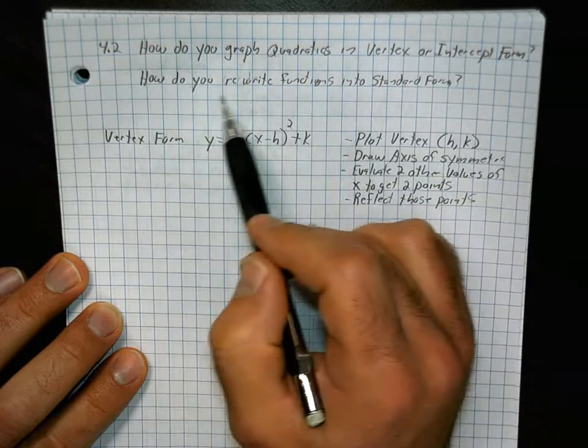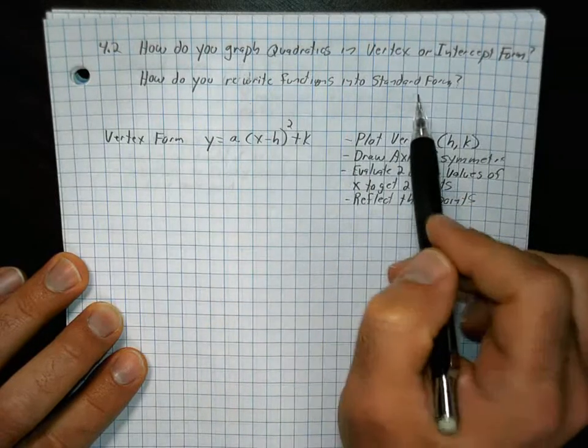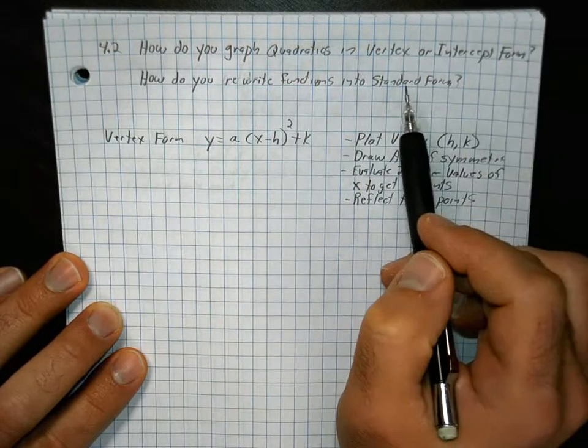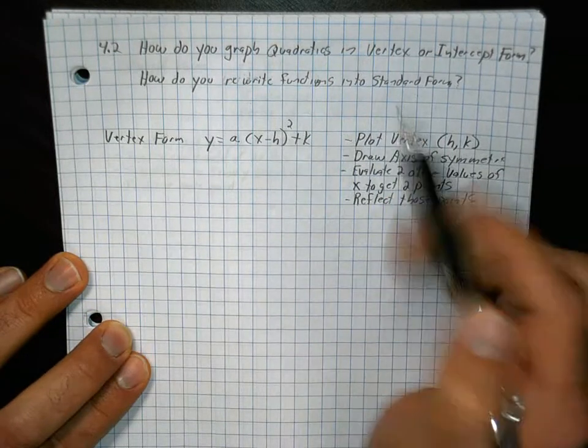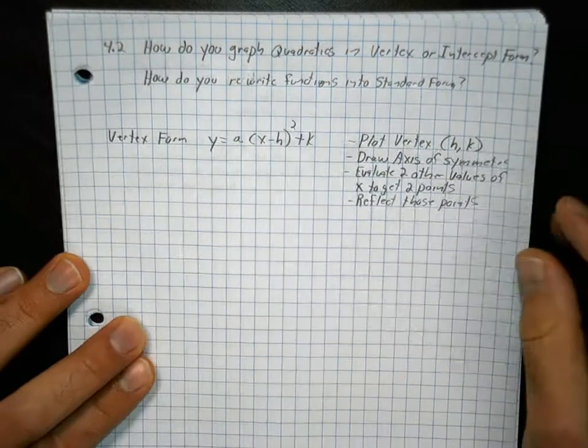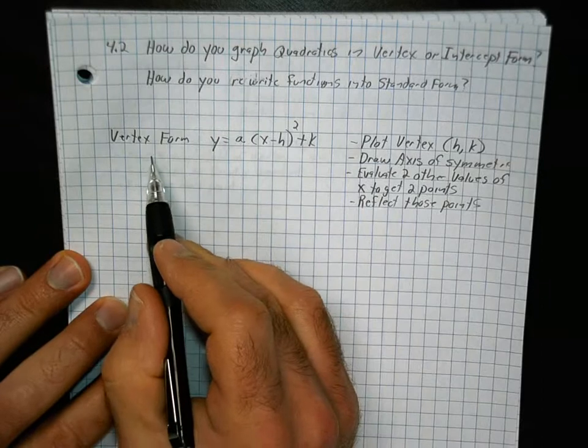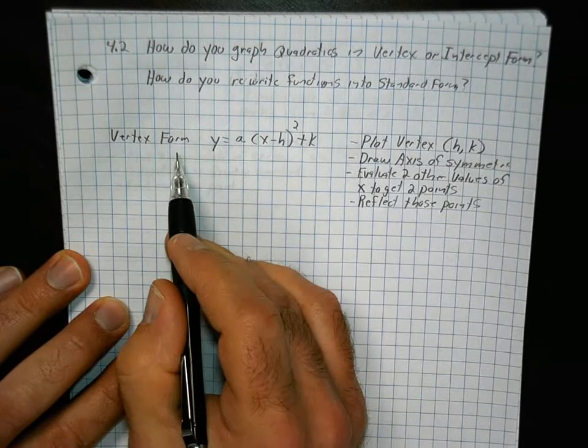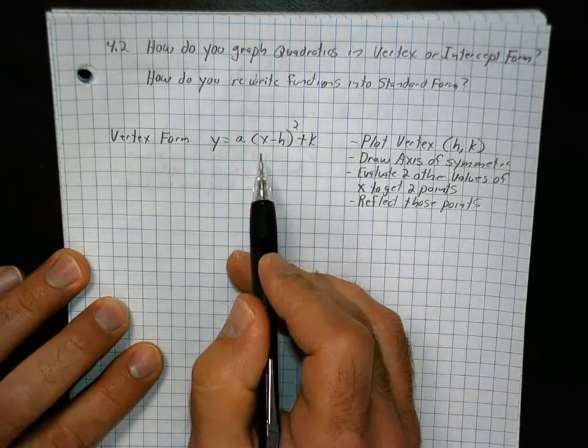And then we'll look at how do you rewrite functions into standard form. So what if we're in vertex or intercept form and we want to rewrite them into standard form? So let's start out with vertex form. Okay, vertex form of a quadratic looks like this.